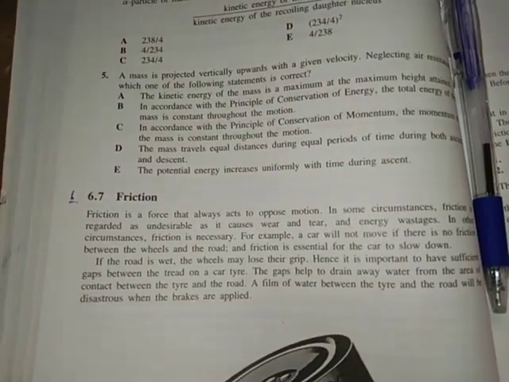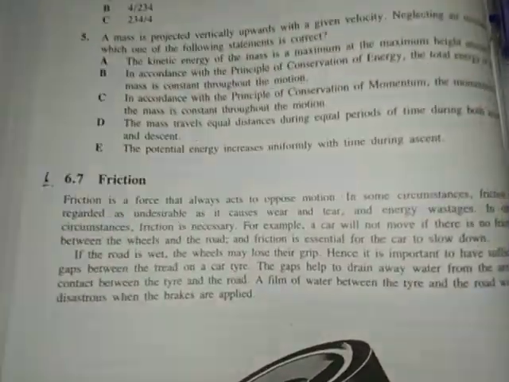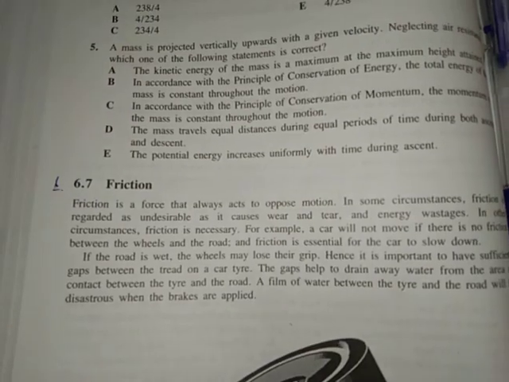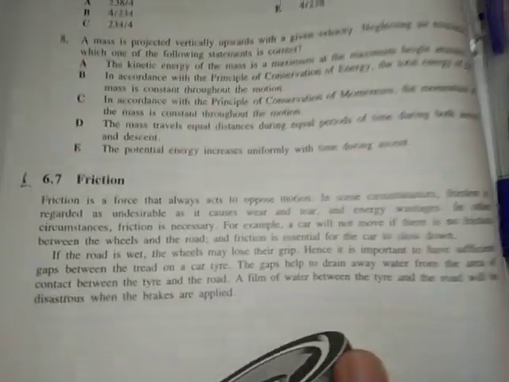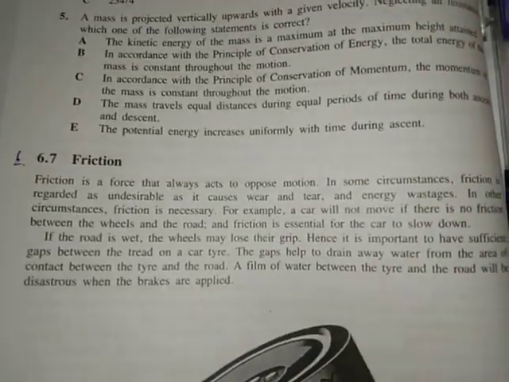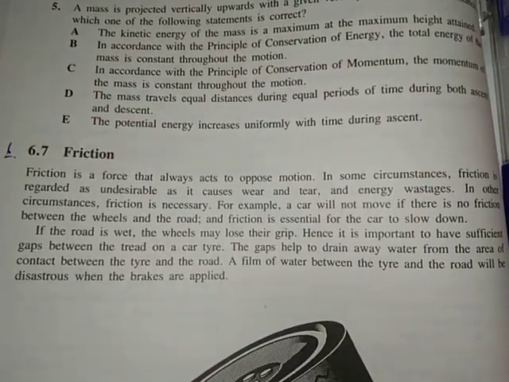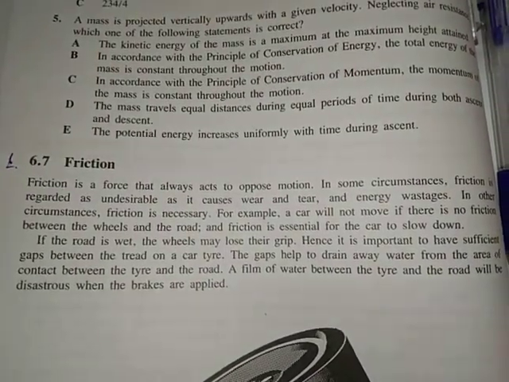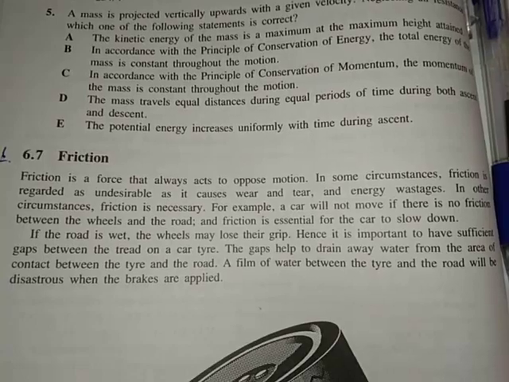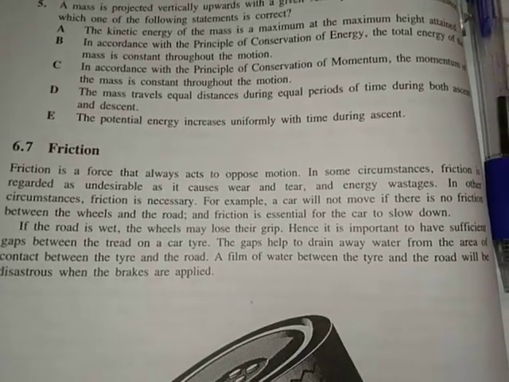आज जो हमारा टॉपिक है वो है फ्रिक्शन। Friction is a force that always acts to oppose motion. In some circumstances, friction is regarded as undesirable as it causes wear and tear and energy wastages.